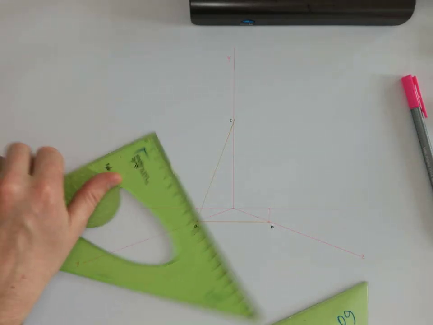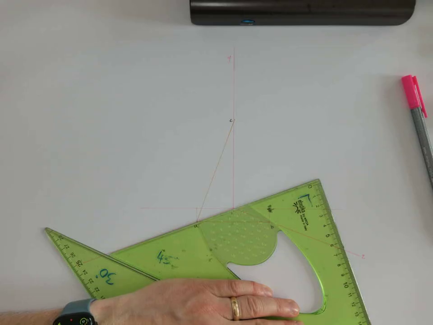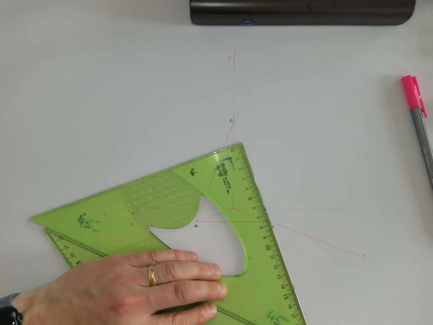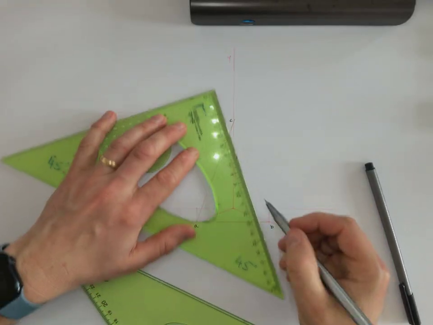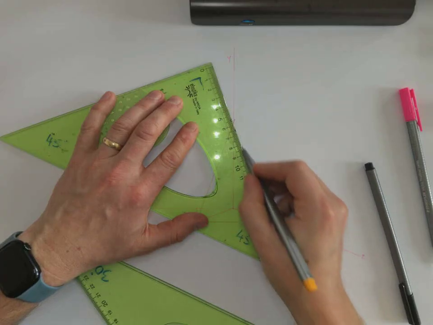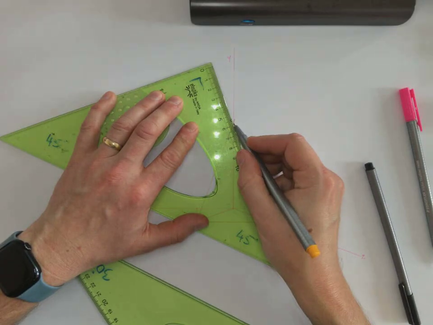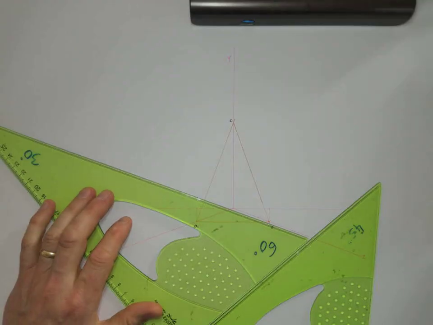And likewise, you don't have to do this, but if you were to set up your set square in line with the x-axis and draw a line from B, that line, if you were to continue it up, would also give me the position of point C. Okay, so that's part A of the question complete.